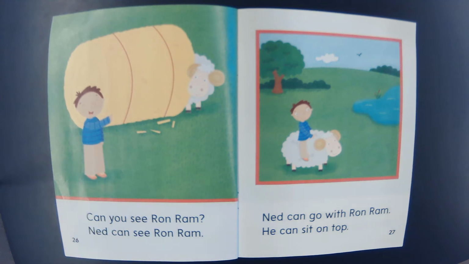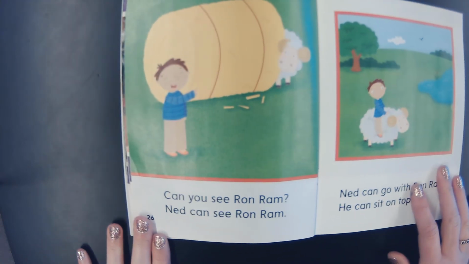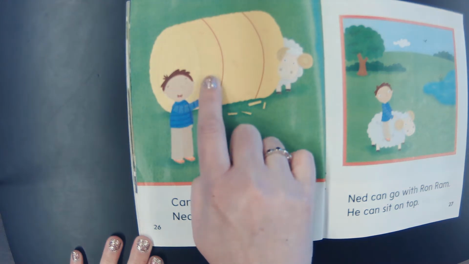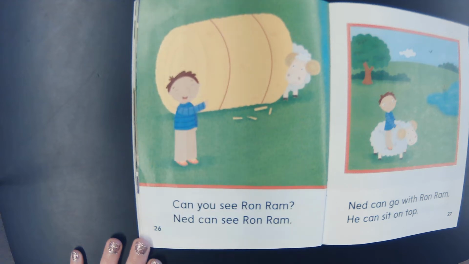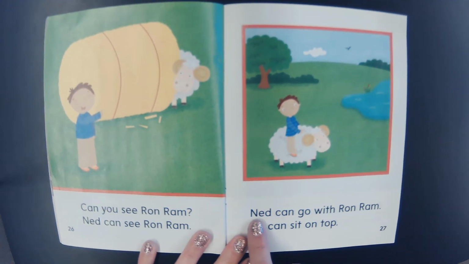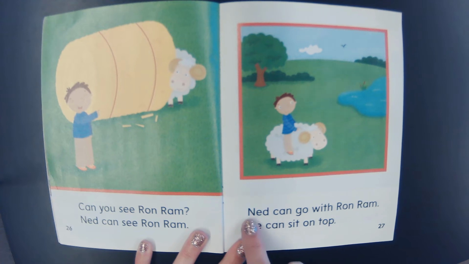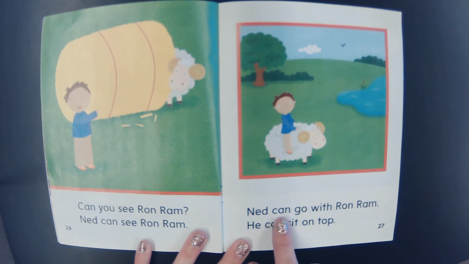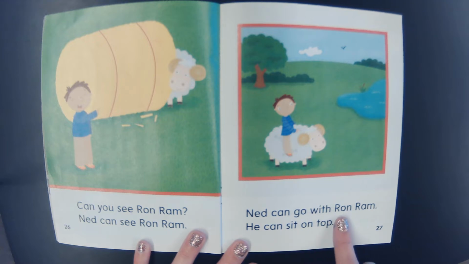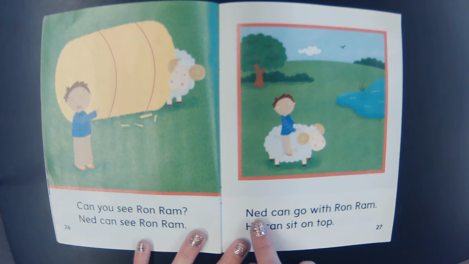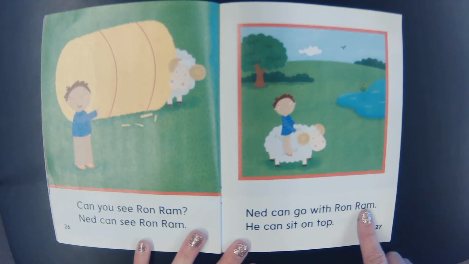Look at Ned. Is Ned having a fun time or a not fun time? Ned's having a fun time. How do we know he's having a fun time? He's laughing. He's smiling. Ed, Ned, can go with Ron Ram. Ned can go with Ron Ram.